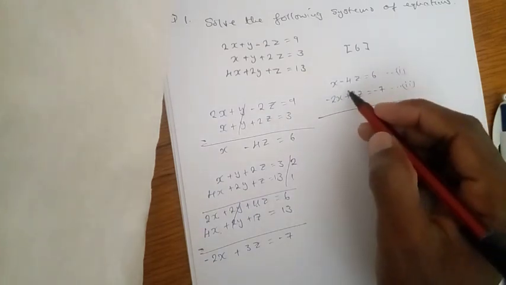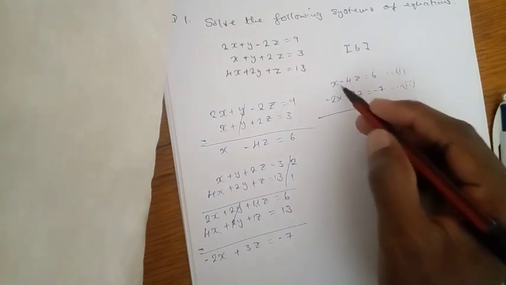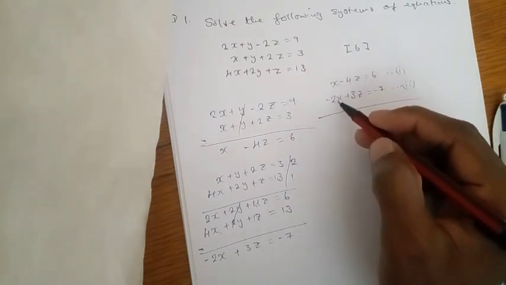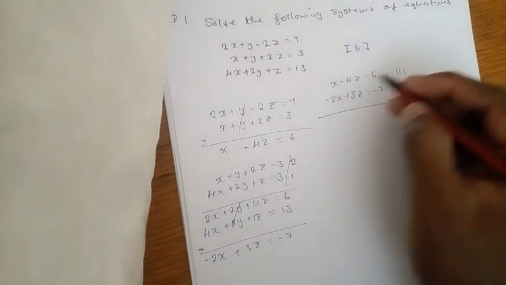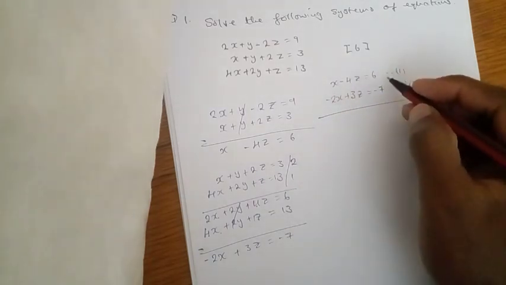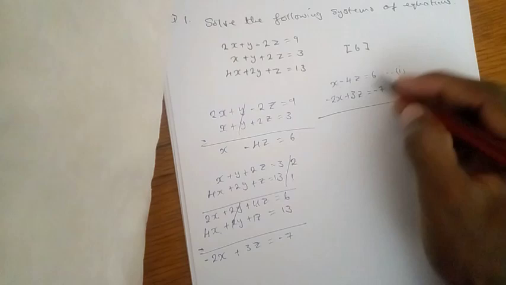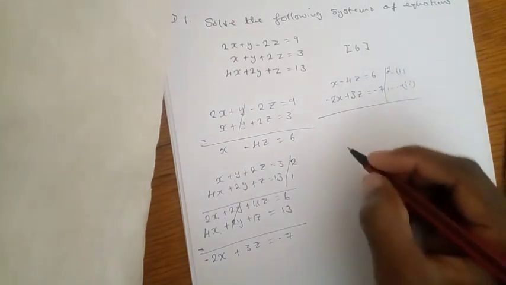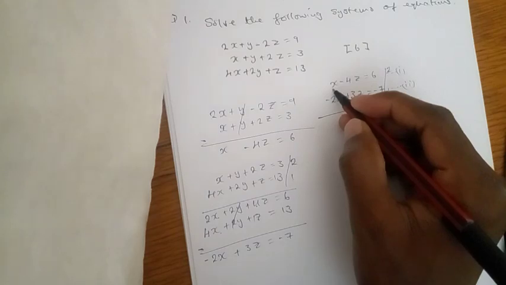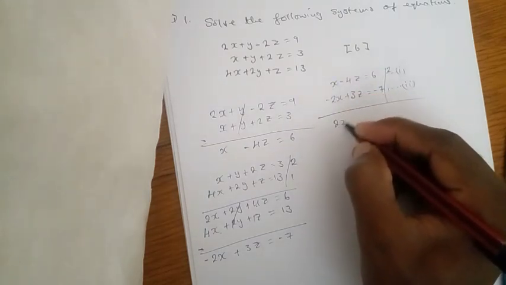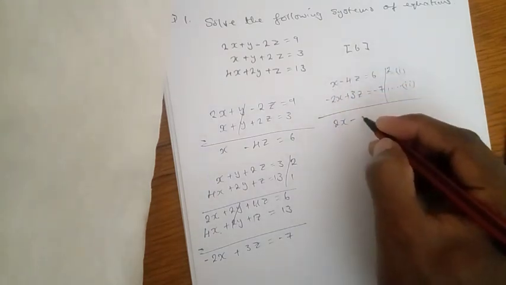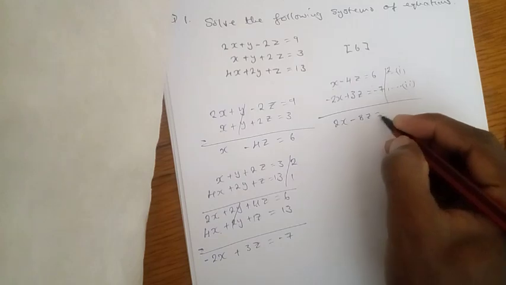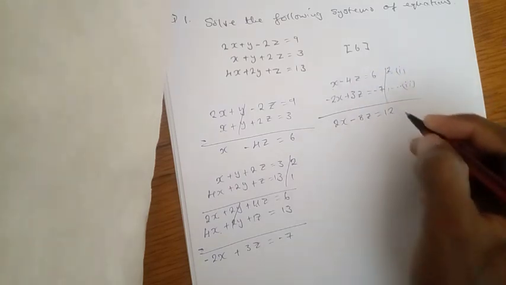So how do I make z the subject of the formula? I need to eliminate x, isn't it? So how do I eliminate x? I need to multiply the first equation with 2 so that I can add the two. So I'm going to multiply the first equation with 2, then this one with 1. So 2 times x gives me 2x, 2 times this one gives me negative 8z, is equal to 2 times this, which gives me 12.